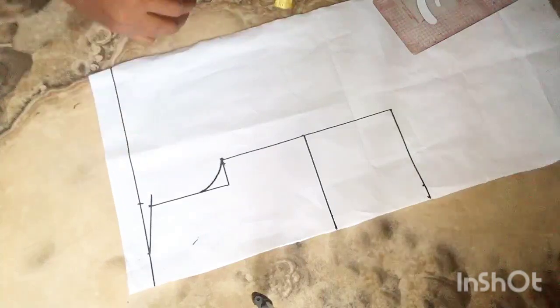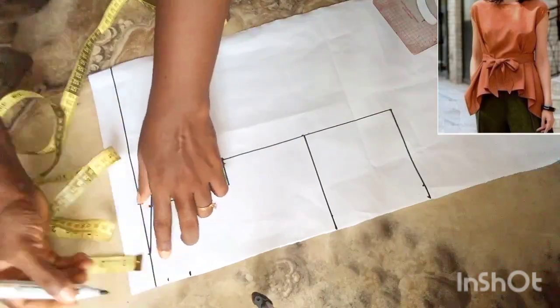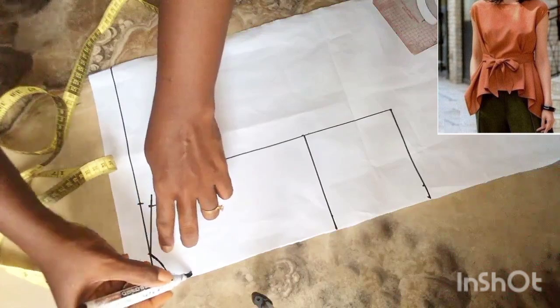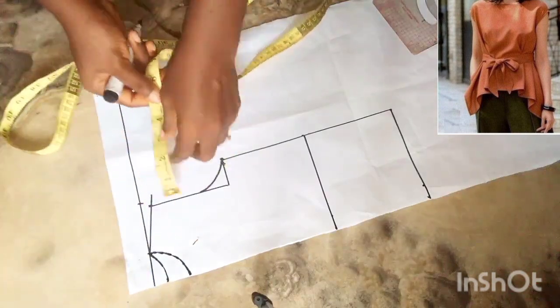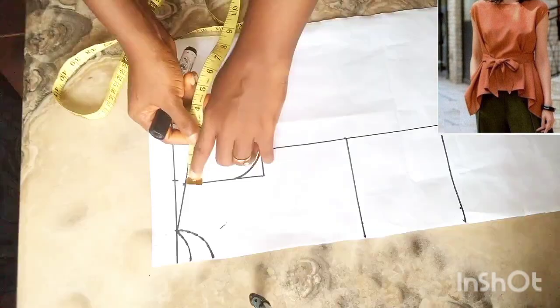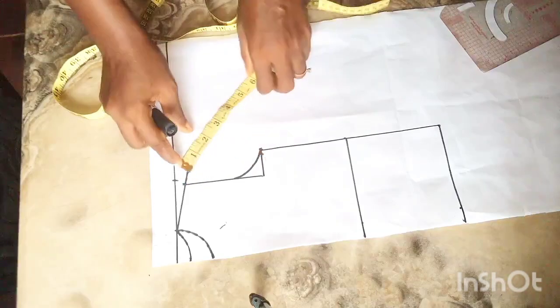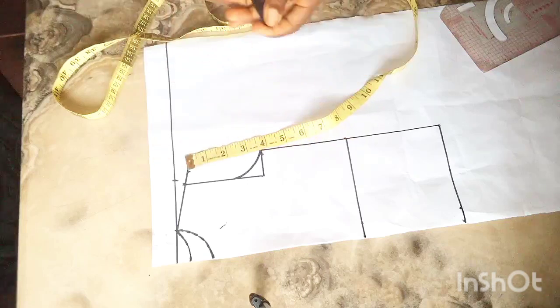So you shape in your armhole this way. You mark your neck depth for the back and front and connect it to the neck width. You will be dropping your shoulder either by 2 to 3 inches. It's up to you. And you measure your sleeve opening.